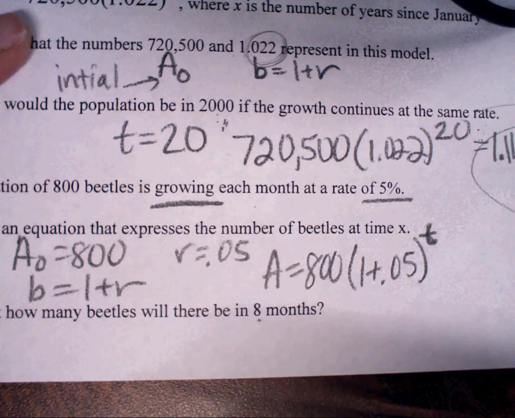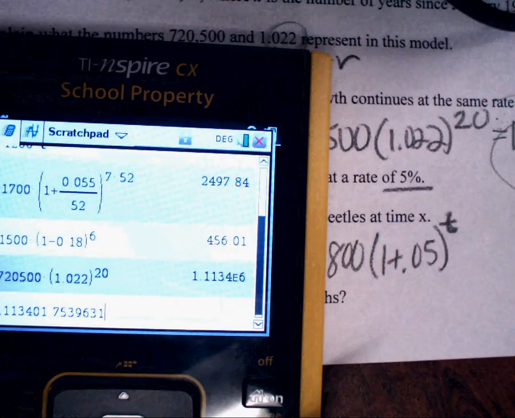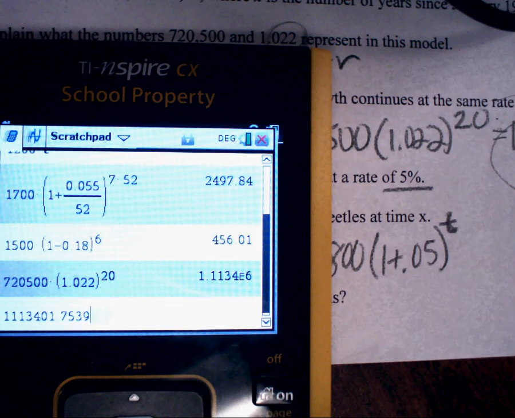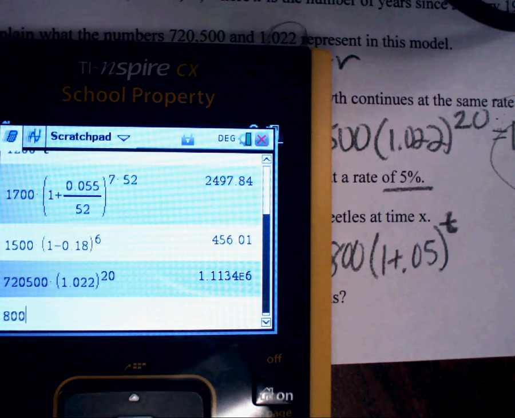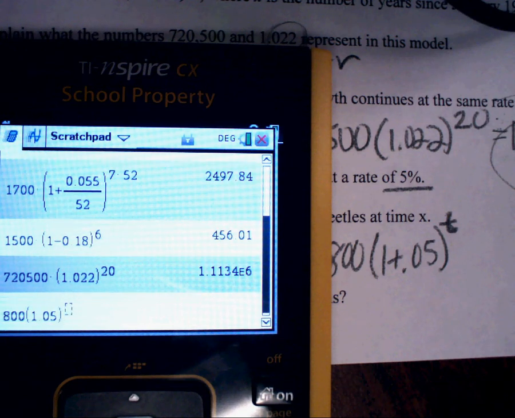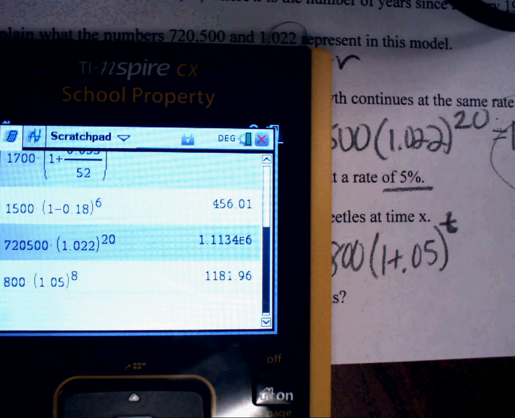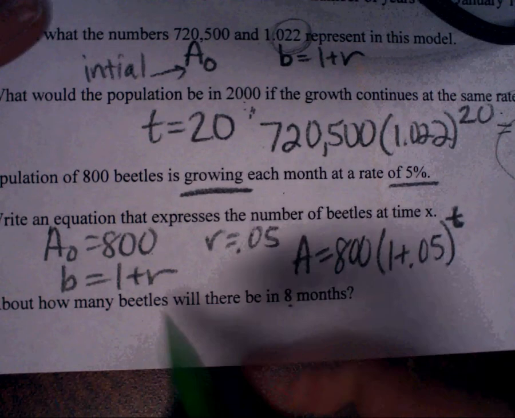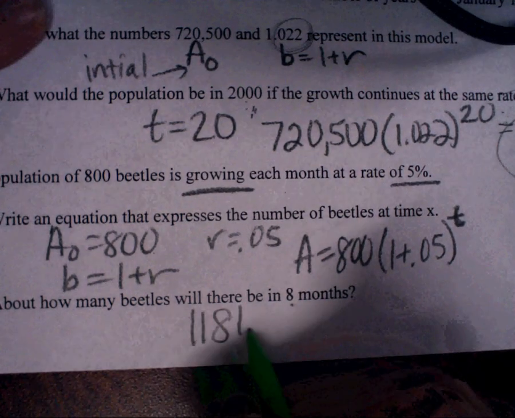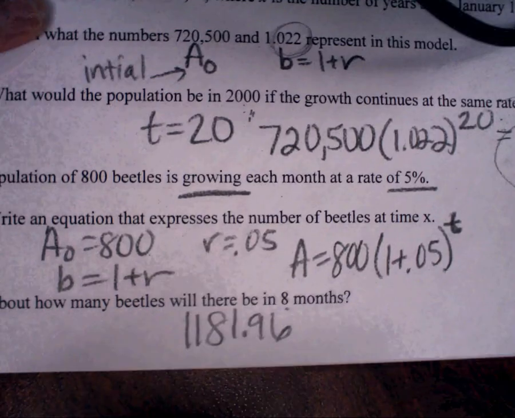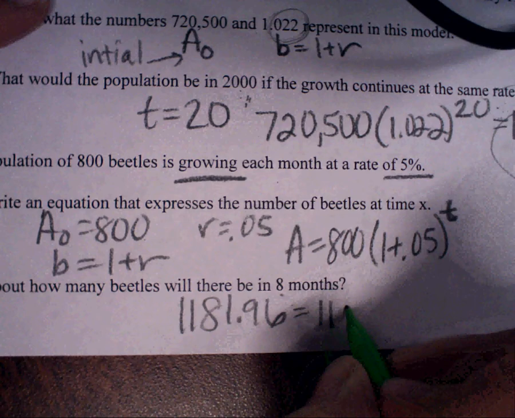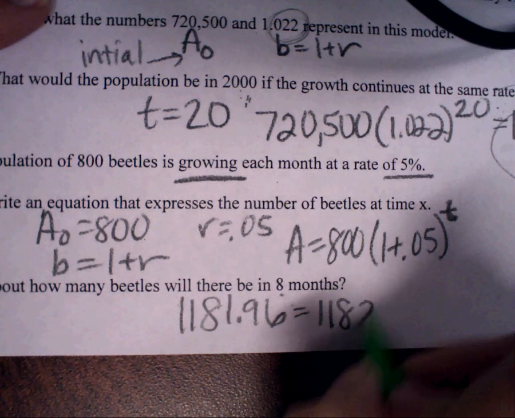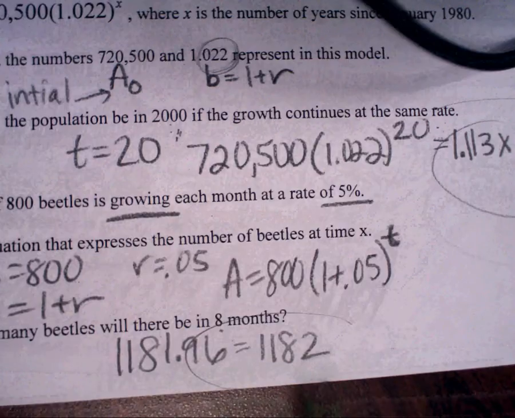So we grab our calculator and I'm going to clear that. 800 times (1.05) to the 8th. So that's how many beetles we have. Yuck, yuck, yuck. I don't like beetles. I guess we would probably round to the ones place because we don't really want a 0.96 beetle. Alright, so that's the total number of beetles.